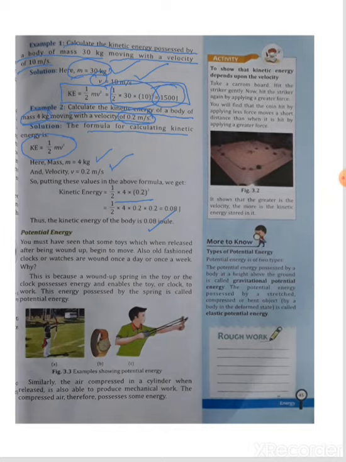All right, so the first mechanical energy we discussed today is kinetic energy. Now we are going to the other mechanical energy, that is potential energy. As I said earlier, mechanical energy is the energy possessed by the body either when it is at rest or in motion. Just now we learned that whenever a body is in motion, it possesses kinetic energy. Now when the body is at rest, the energy possessed by it is called potential energy.